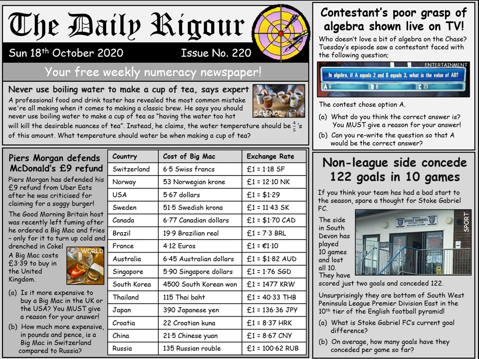So, in our first story, we have a science story for you here. A professional food and drink taster has informed us that we should never actually be using boiling water to make a cup of tea, which is something that a lot of us do. Instead, he claims the water should be four-fifths of this amount in terms of temperature. So, what temperature should water be when making a cup of tea?